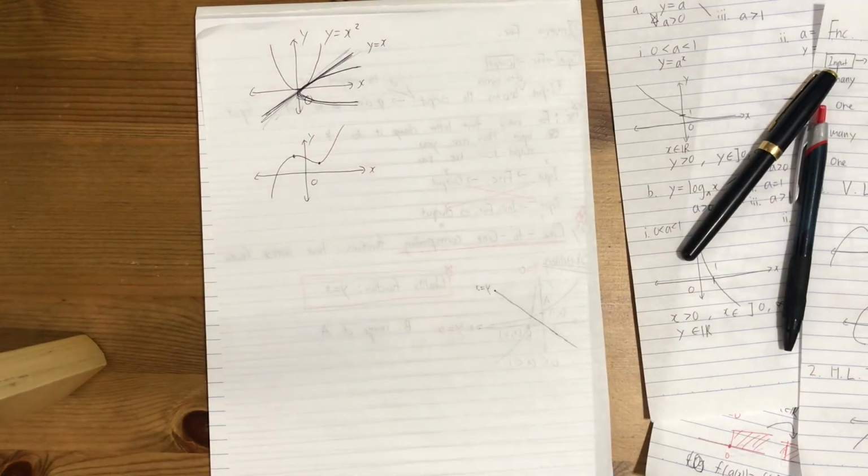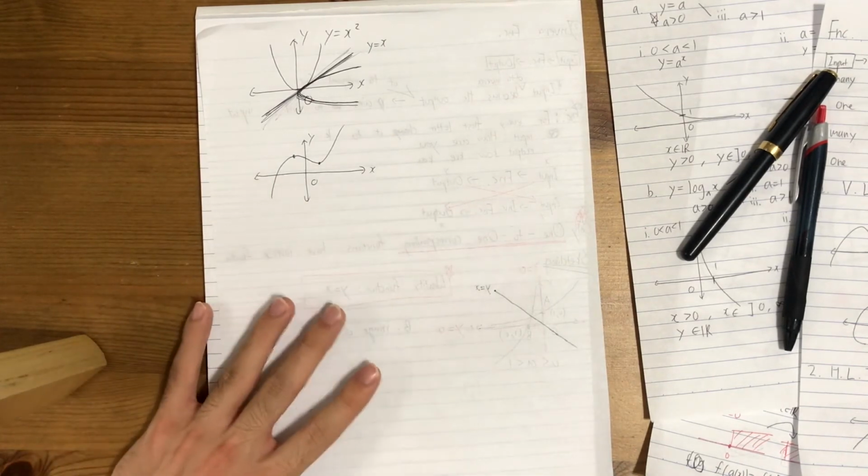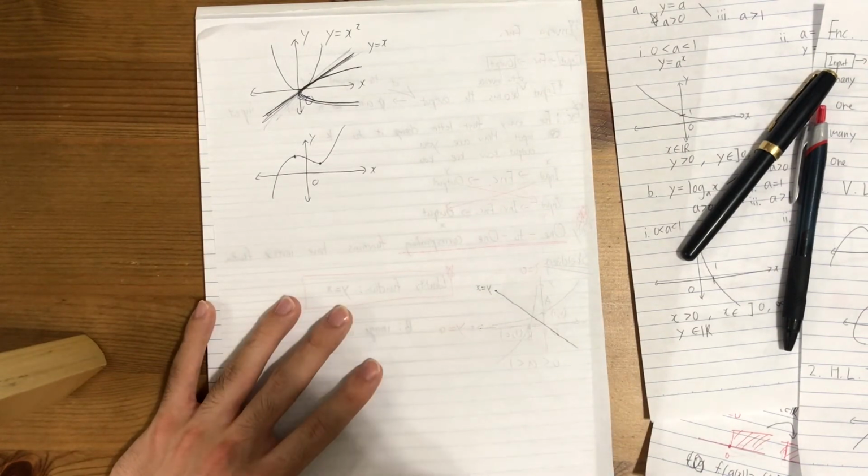You can find these using your graphical display calculator, or you can use calculus later, differentiation, to find these two points. There are many ways to find these points. So first find those points, and then you can find the image.